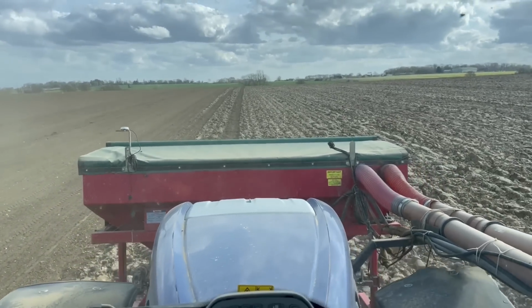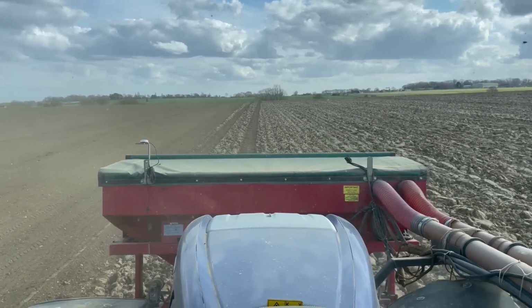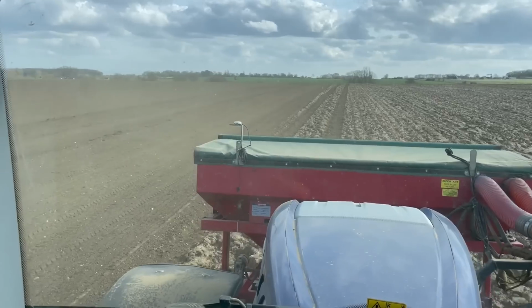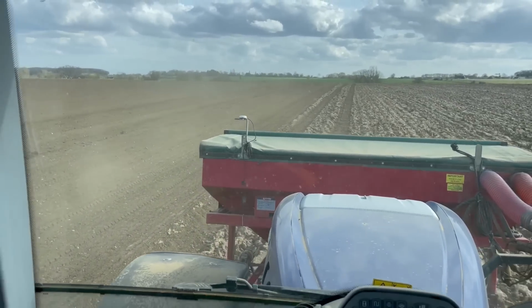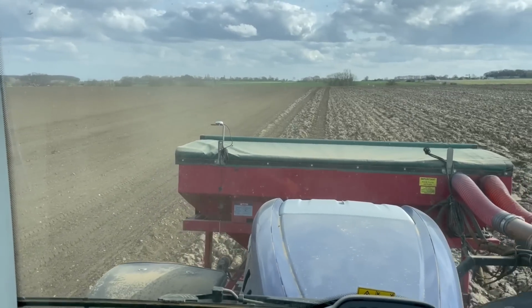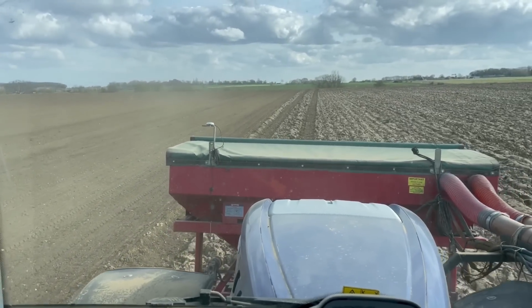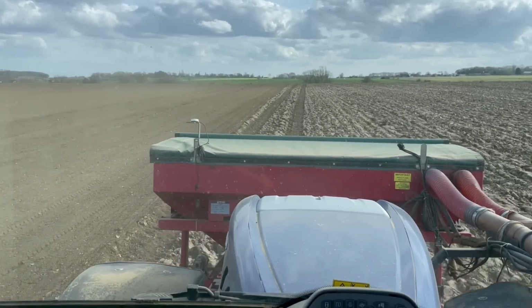Right, it's now Friday afternoon. Out in the drill again, making some more dust. Wind again has come from the north, so it's going behind me because I'm going south. So yeah, it's going not too bad, apart from the fact that it's rather dry.